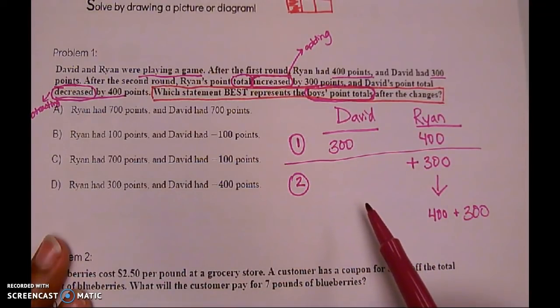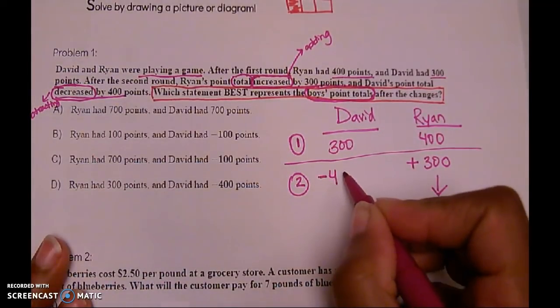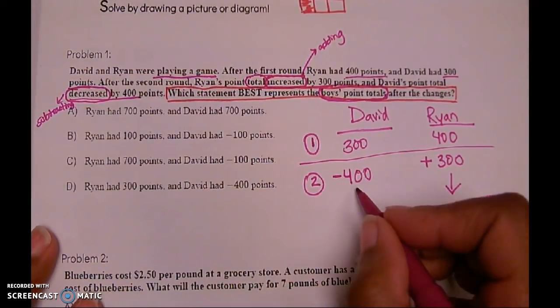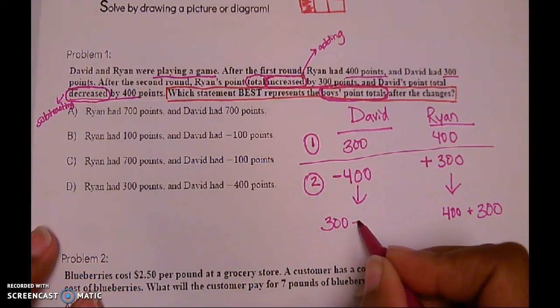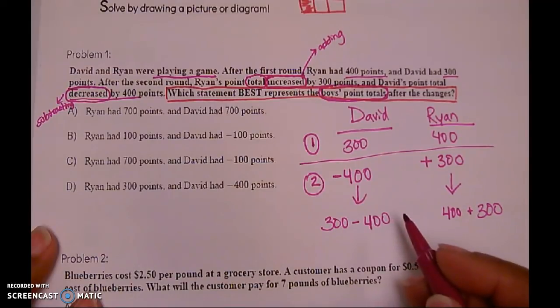And David's points, they decreased by 400. Decrease means we're going down, so we're subtracting. So I could rewrite this long form as 300 minus 400, because the points decreased.